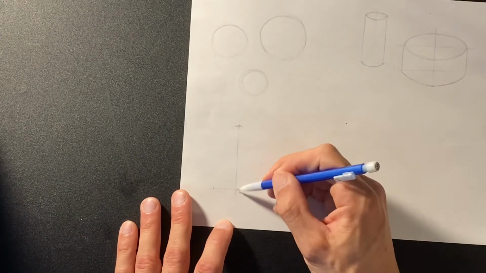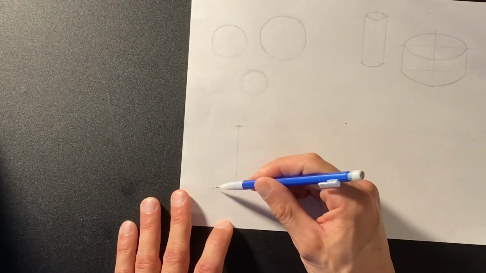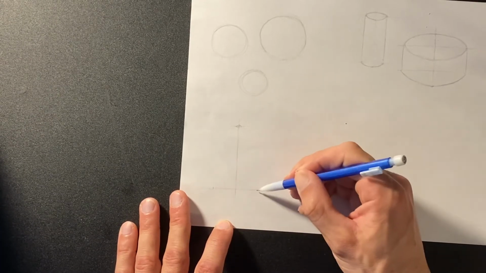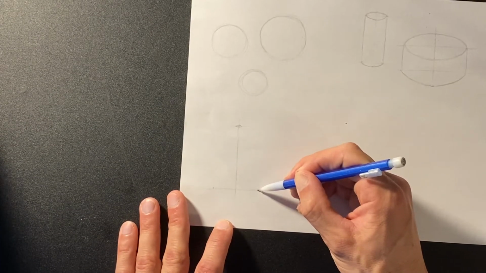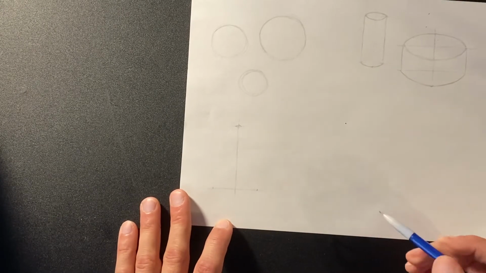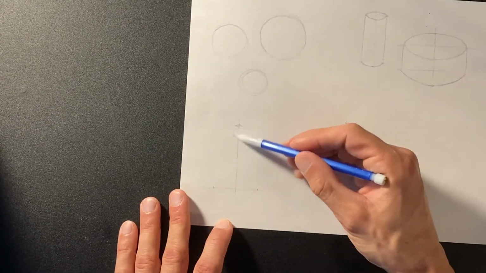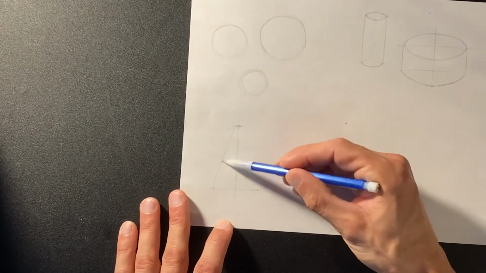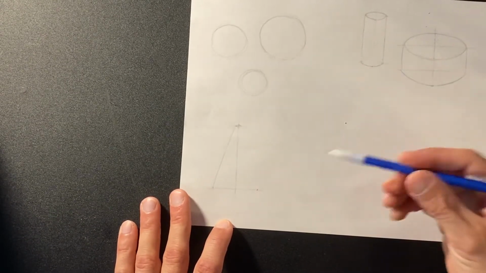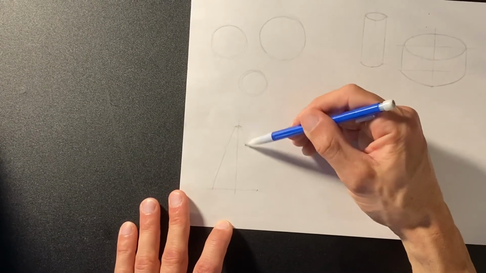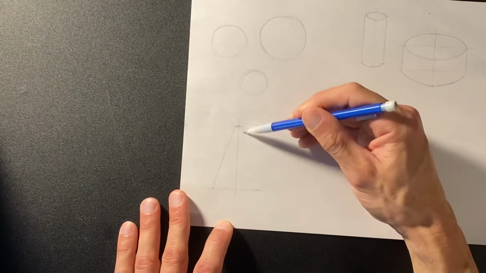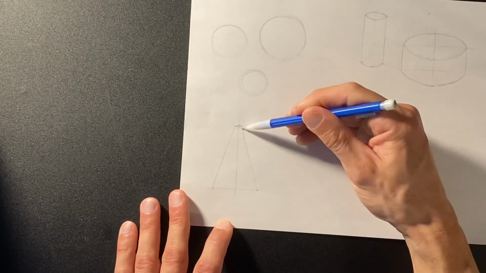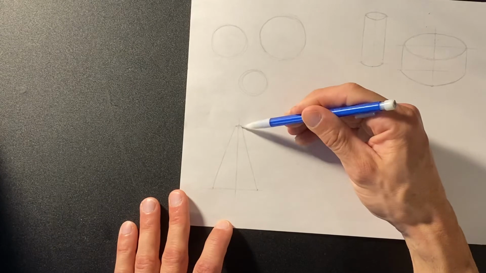But what's going to be important is this line of symmetry, because this space here between this outer edge and the line of symmetry is going to need to be the same here. That way everything ends up symmetric, right? So this angle here is going to be really the reflection of this angle here. Okay, and again, no rulers, just practice drawing straight lines.